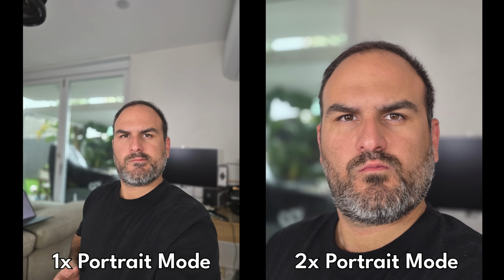The difference is pretty neat when you can see the difference between a 1x one here, where you can see a lot of the background behind me, versus the 2x one where it's kind of just isolating my face and there's still that nice backdrop. The 2x is the better option.